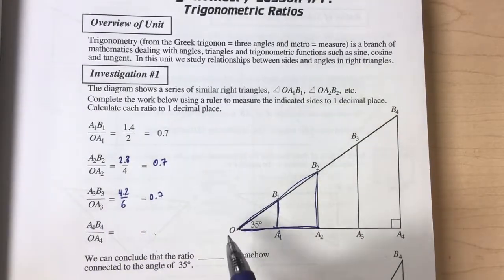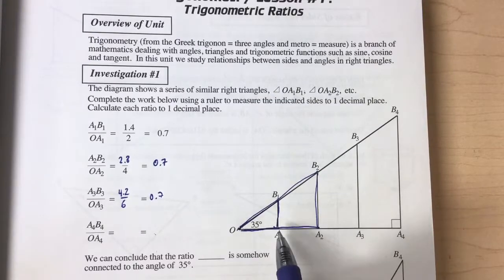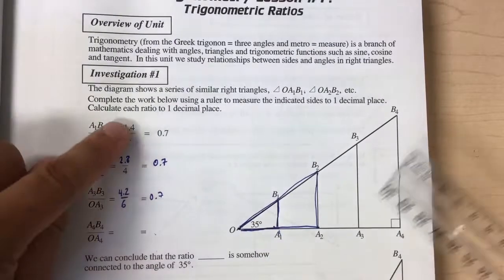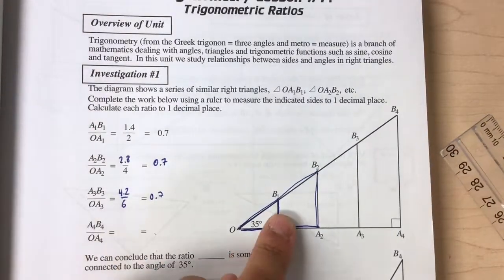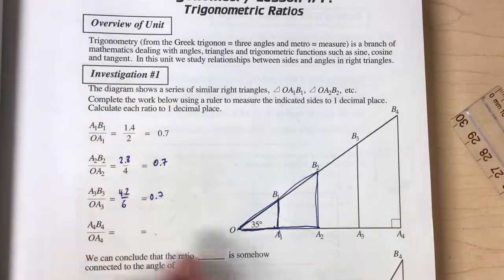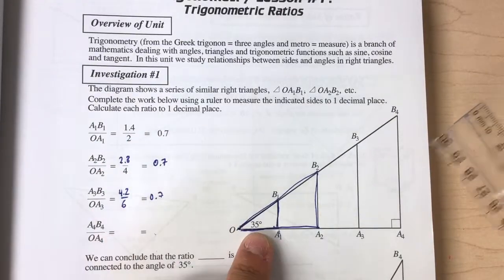And then we measured O to A1, which is 2 centimeters. Now that ratio of this side length to this side length is equal to 0.7. And with the next triangle, it has the same ratio.